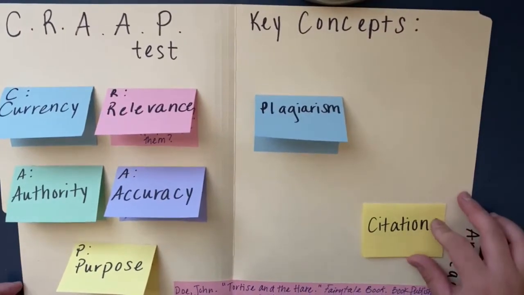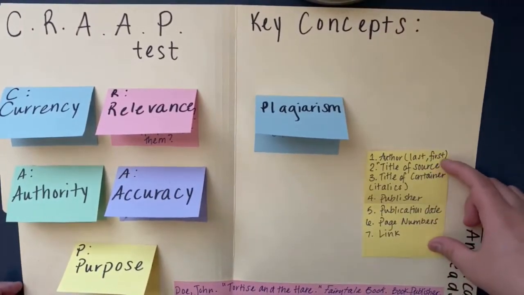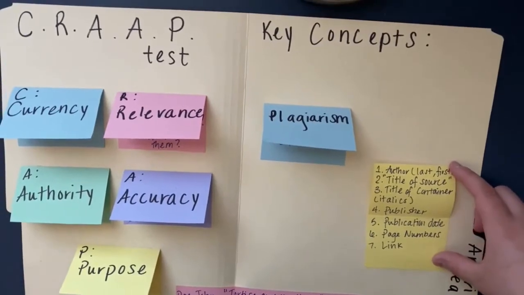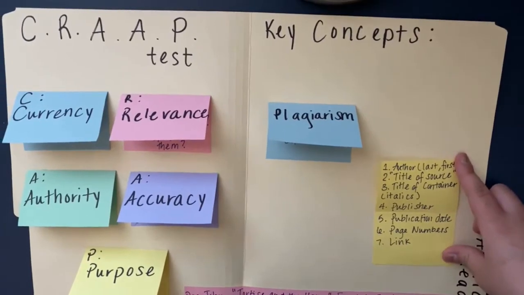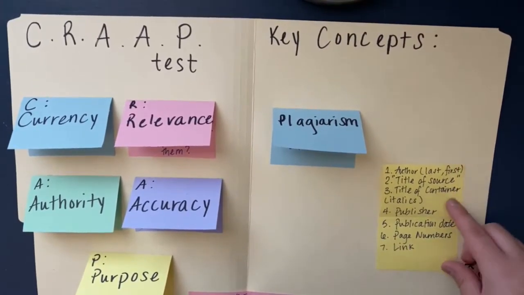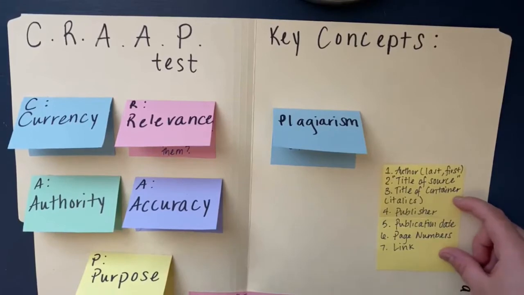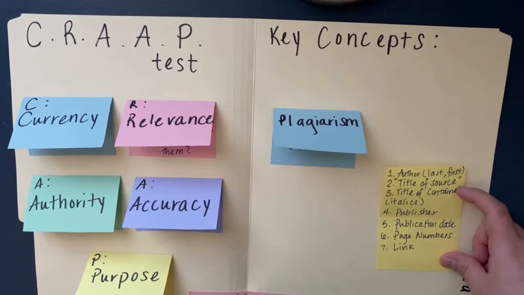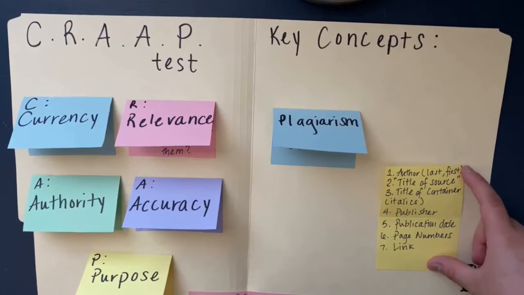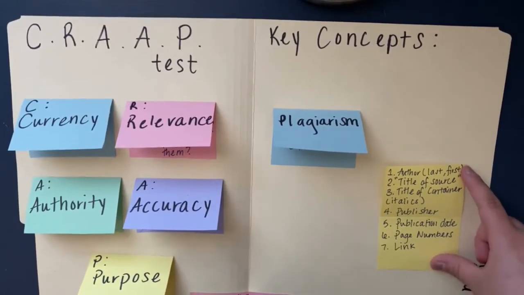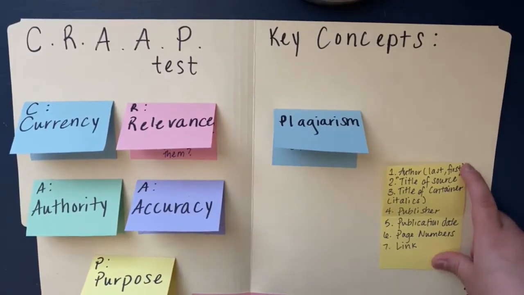Moving on to citations. Citations are very important. They go at the end of your essay, typically called a works cited section. If you're not familiar with the order of the citation, it's the author with their last name and then their first. Then it's the title of the source or article in quotation marks, the title of the container, which could be the magazine name, or the newspaper name like Time or the New York Times.